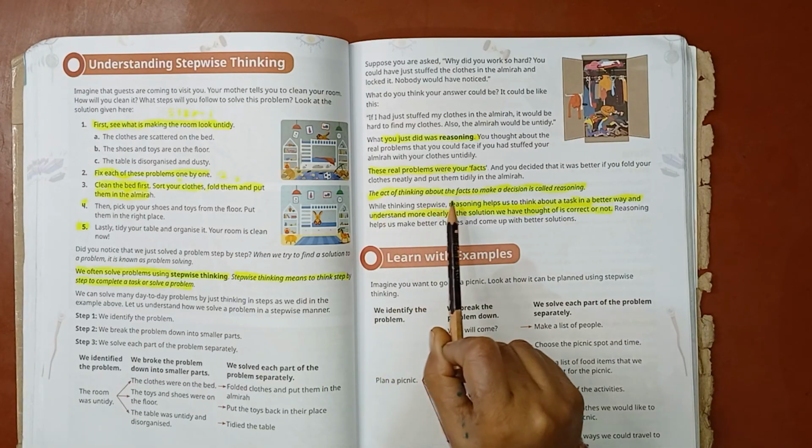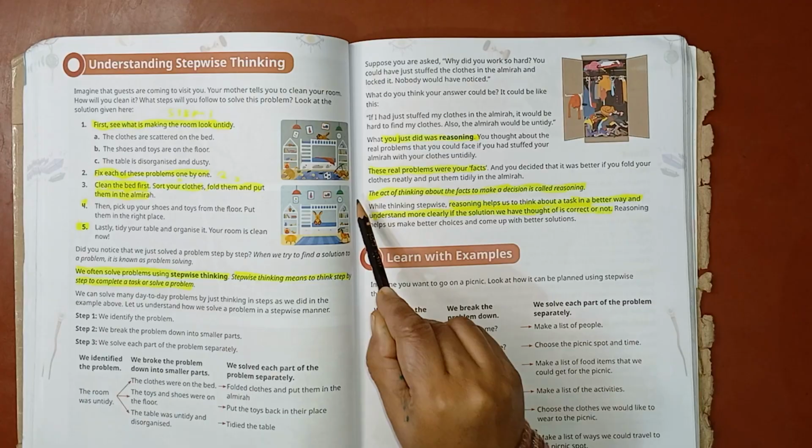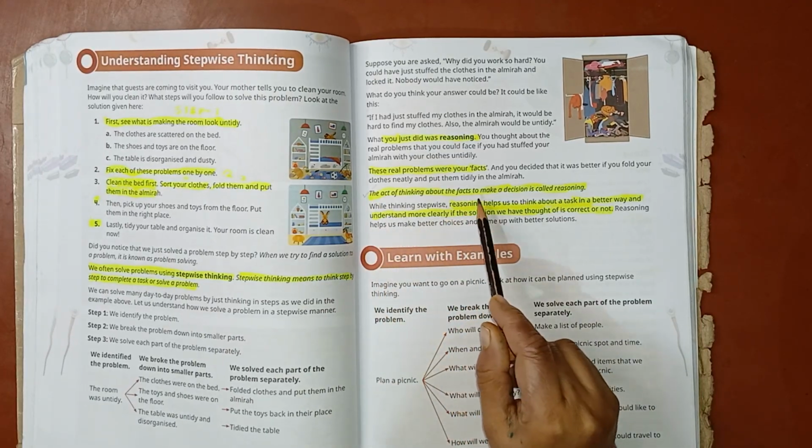The act of thinking about the fact to make a decision is called reasoning. It is an important thing. The act of thinking about the fact.